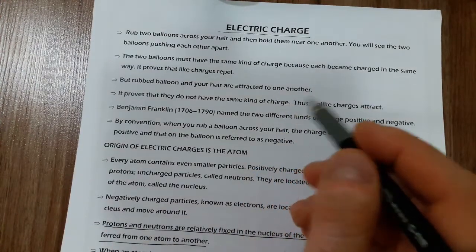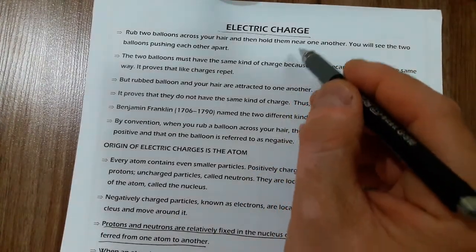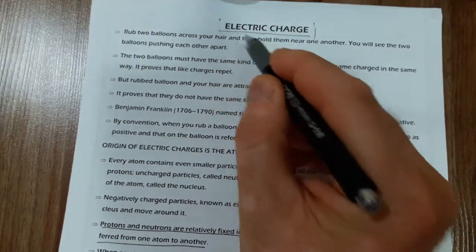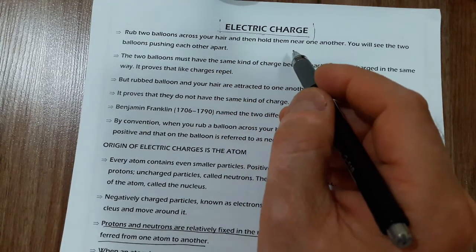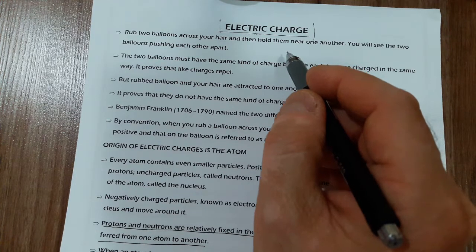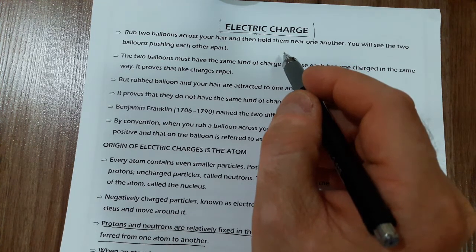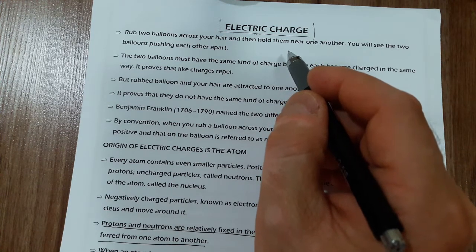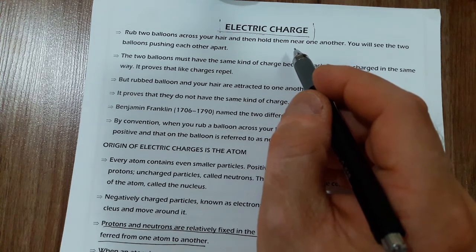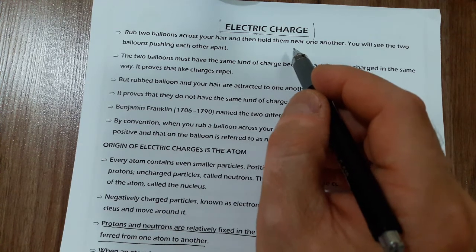So first, let's define what electric charge is. How can we understand an object is charged? A very simple experiment can be done. For example, if you hold a balloon near to your hair, at the beginning you are not going to observe anything. There will be no interaction between the balloon and your hair.